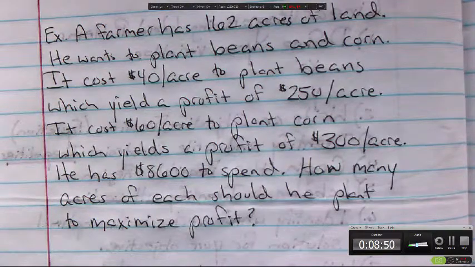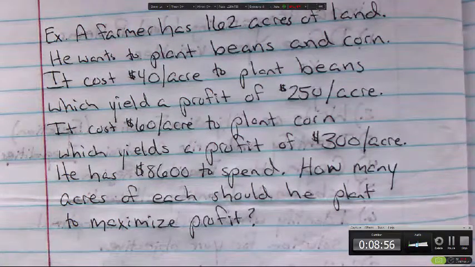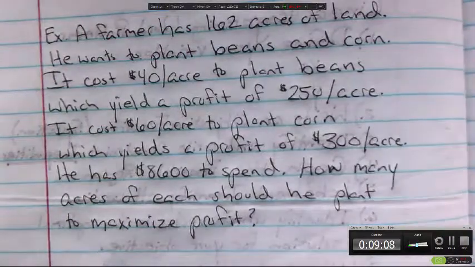Farmer has 162 acres of land. He wants to plant beans and corn. $40 to plant beans. Profit $250 an acre. $60 per acre to plant corn. It yields a profit of $300. He has $8,600 to spend. How many acres of each should he plant to maximize his profit?